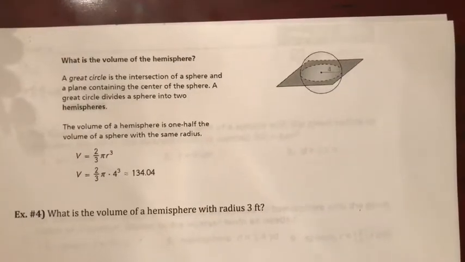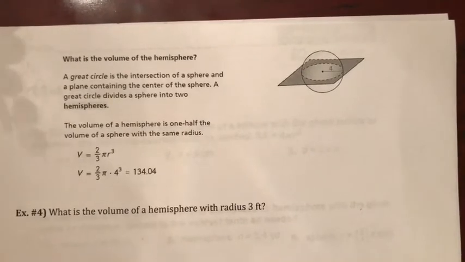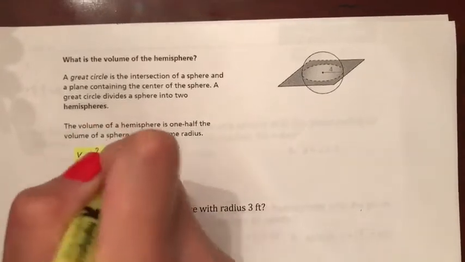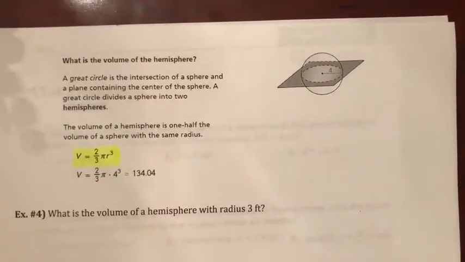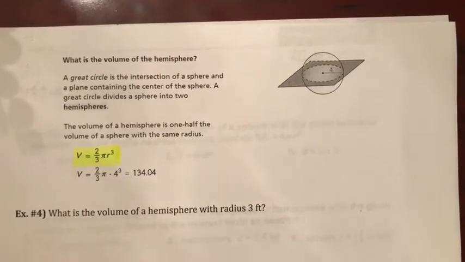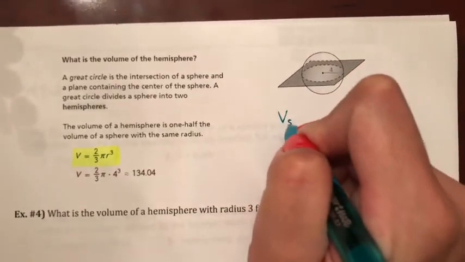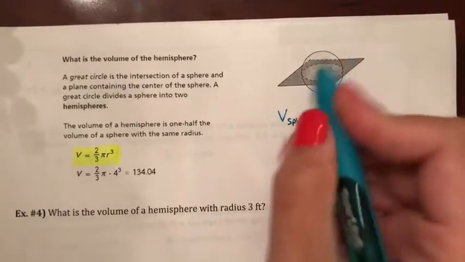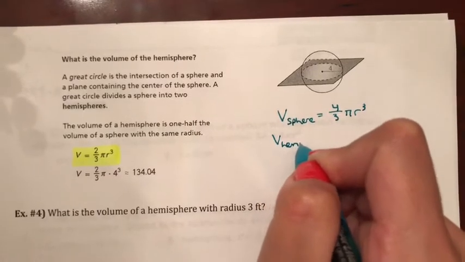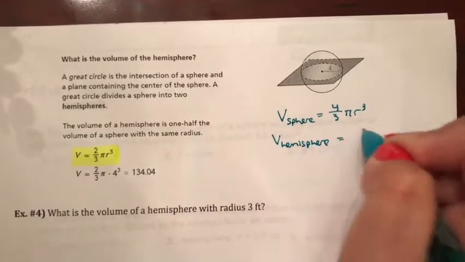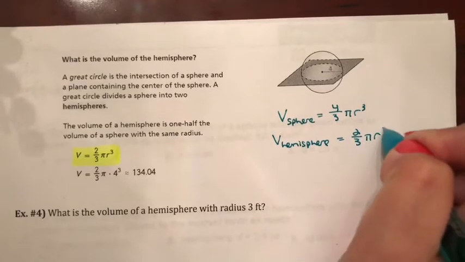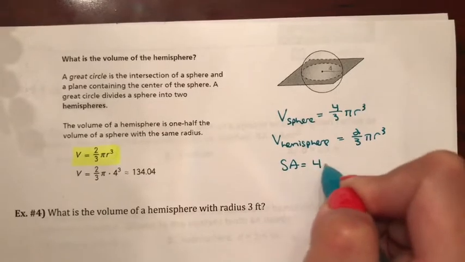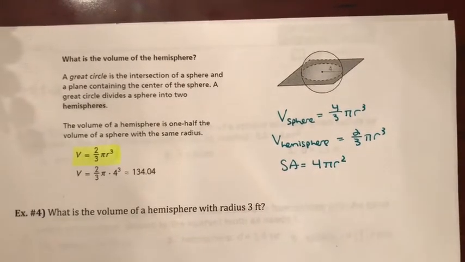So we've got this little section talking about the volume of a hemisphere, and a hemisphere is just half of a sphere. We already talked about that a bit. So the volume of a sphere is 4/3 pi r cubed. The volume of a hemisphere is half of that, which is 2/3 pi r cubed. And I'll include the surface area formula here as well, just in case we need to use it.